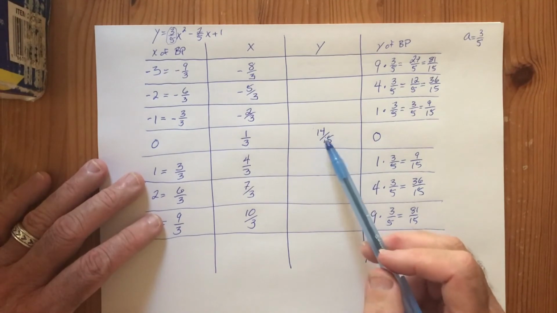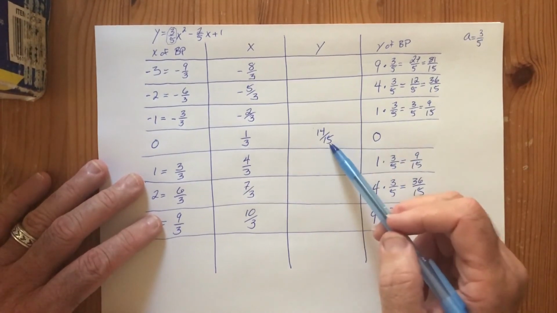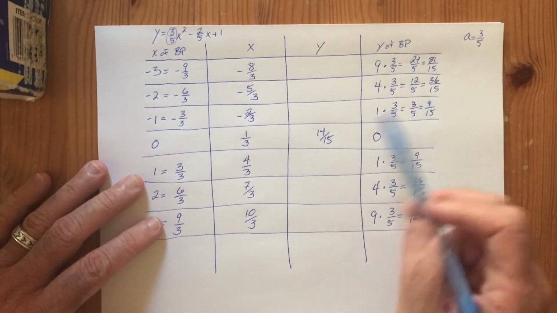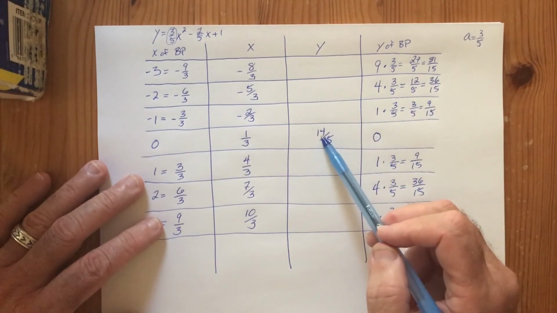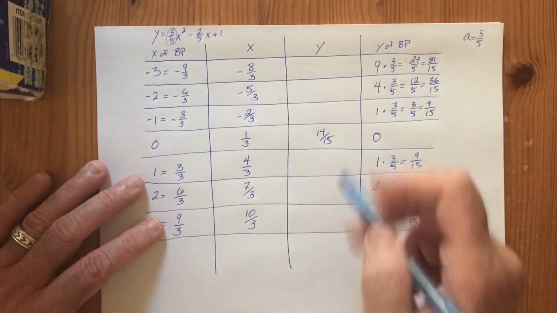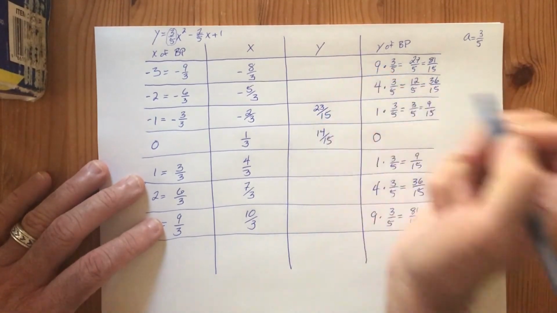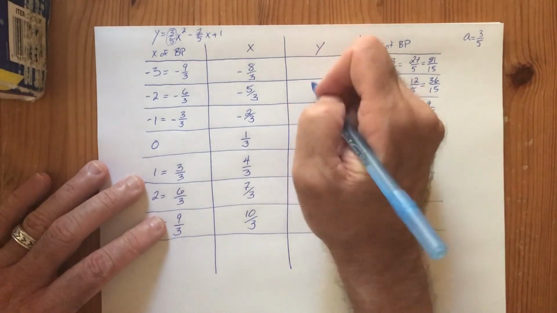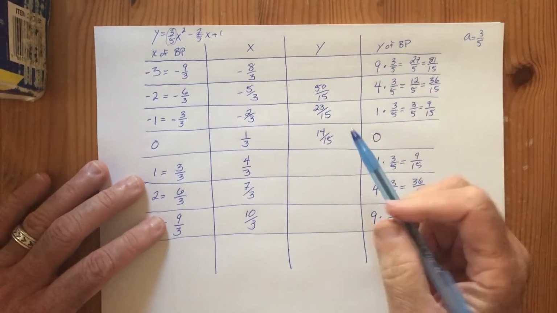Now we're going to add 14 over 15 to each of these values. Since the denominators are the same in each case, all we have to do is add the numerators. So 14 plus 9 is 23, giving 23 over 15. 14 plus 36 is 50, so we get 50 over 15.